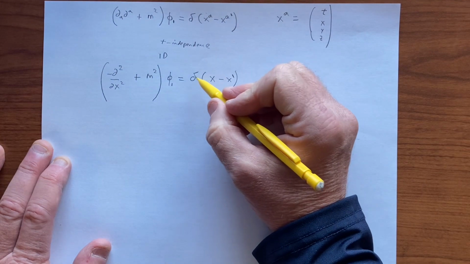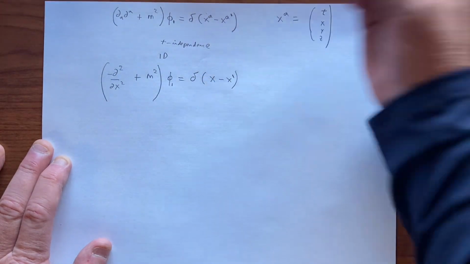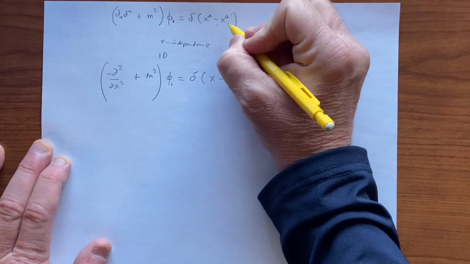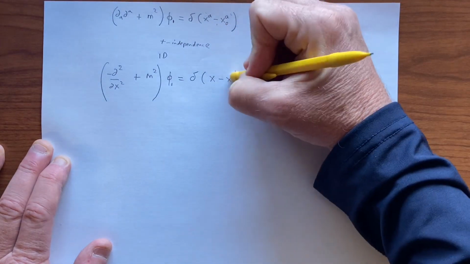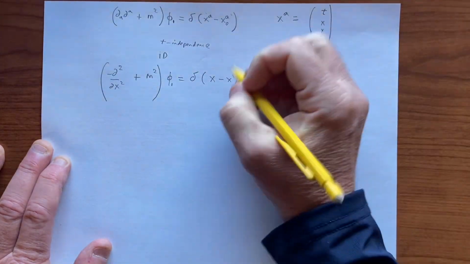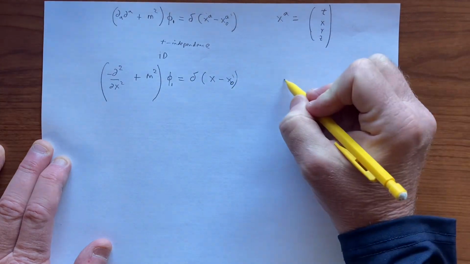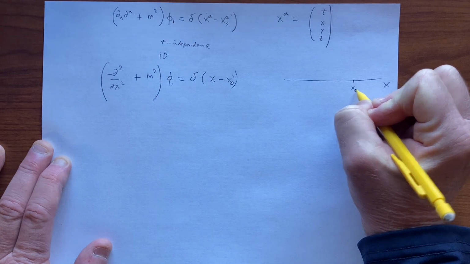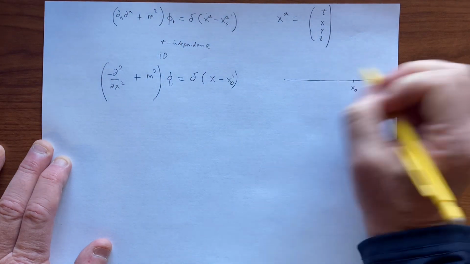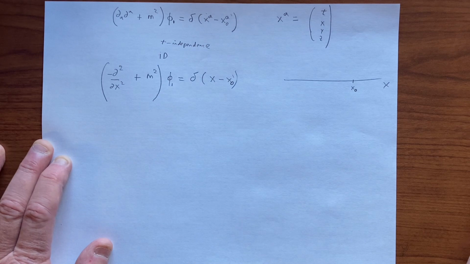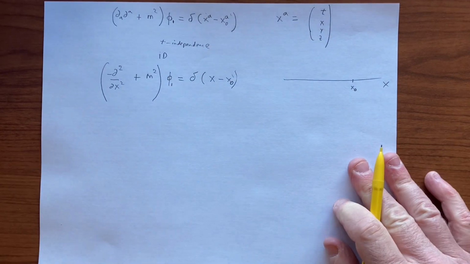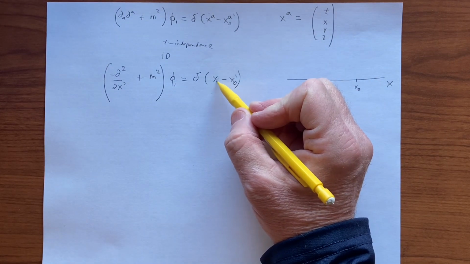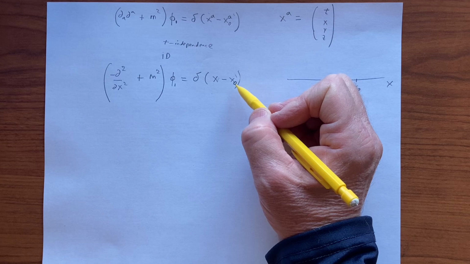Actually, let's change this. x naught, maybe that's better notation, delta of x minus x naught. So here's the x-axis, here's x naught. That's what the disturbance is. It's going to propagate away from there, and we're going to see what the solution is, what the field is like, how the field changes at values of x given the disturbance at x naught.